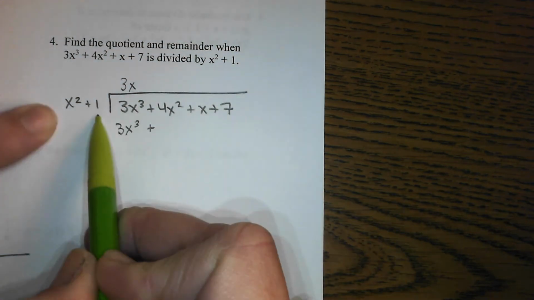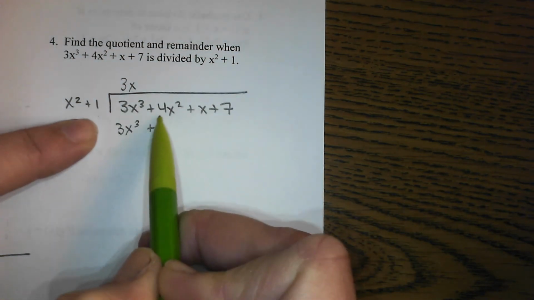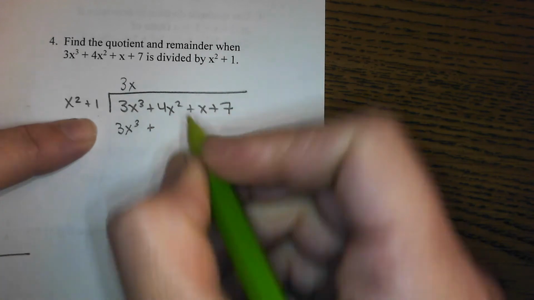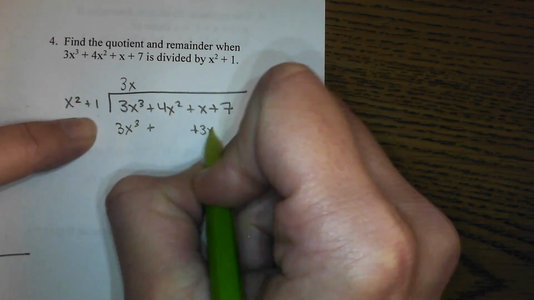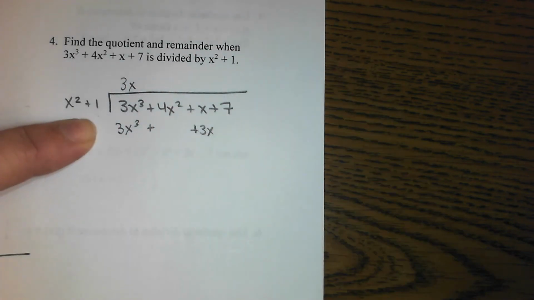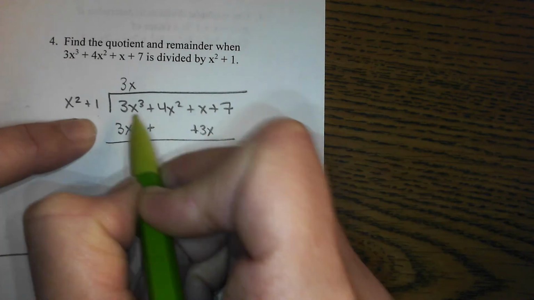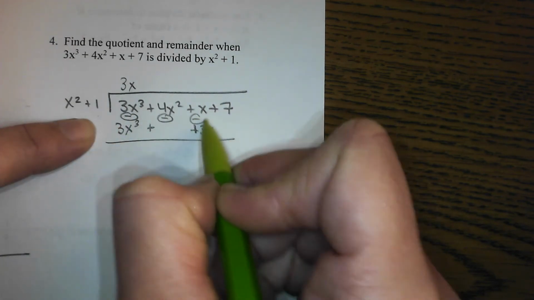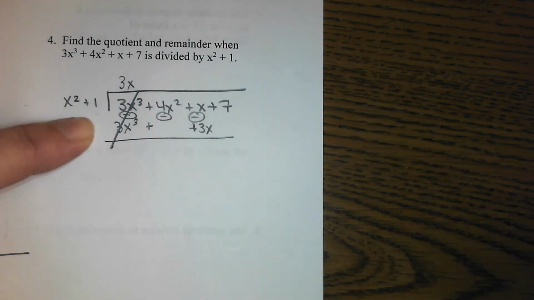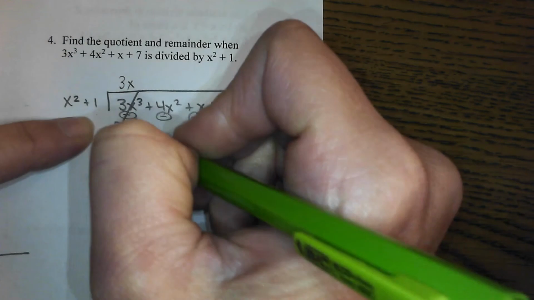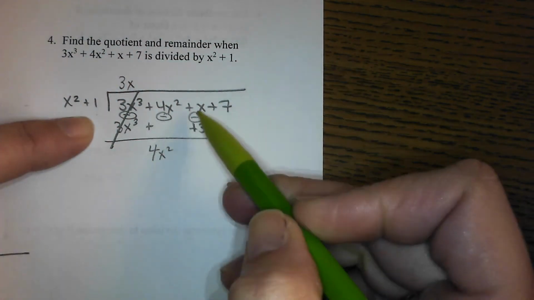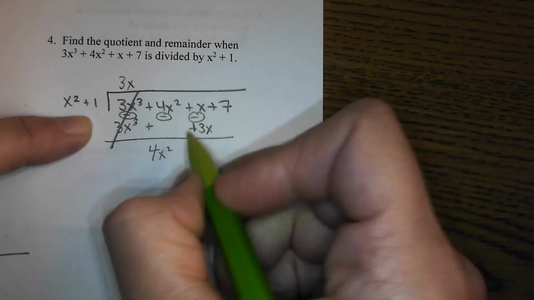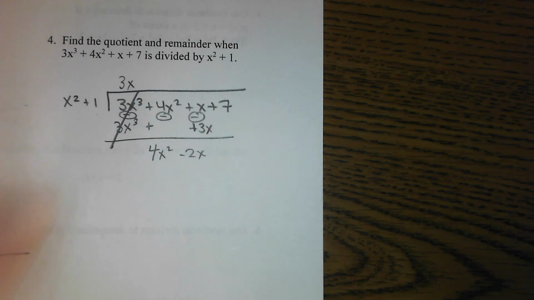Now, 3x times 1 should not be lined up underneath your x squared term because you'll get confused. It should get lined up underneath your x term. You can put a 0 in there. You don't really have to put anything, but subtraction, subtraction, subtraction. That cancels. 4x squared minus nothing is still 4x squared. 1x minus 3x, negative 2x. So far, so good.